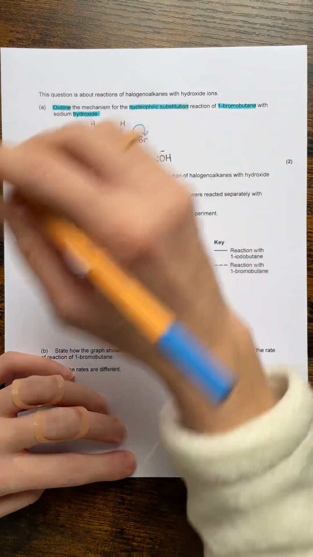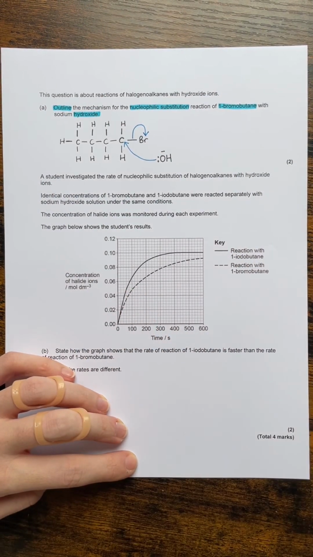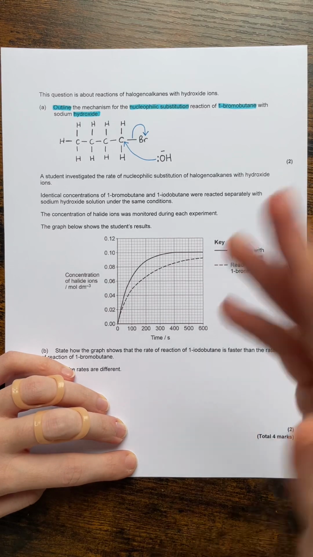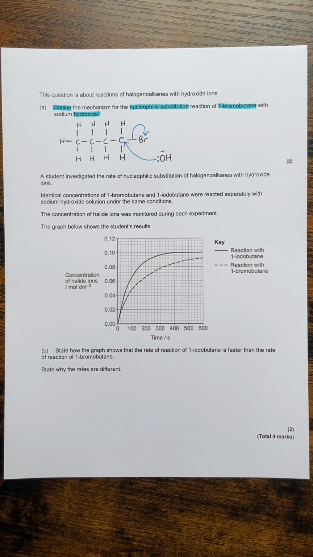So the second curly arrow goes from the bond to the bromine or whatever halogen it is that you're substituting. And that's it for your 2 marks, 1 for each curly arrow. There is no need to draw the products because we can only get 1 product in nucleophilic substitution reactions. Again, if you draw the product and you get it wrong, then you would be penalised. If you draw it and you get it right, you don't get anything for doing that.